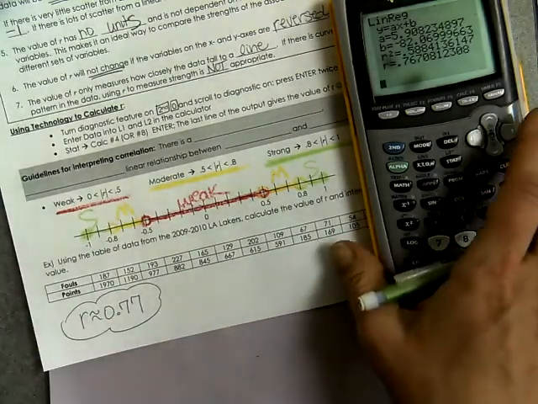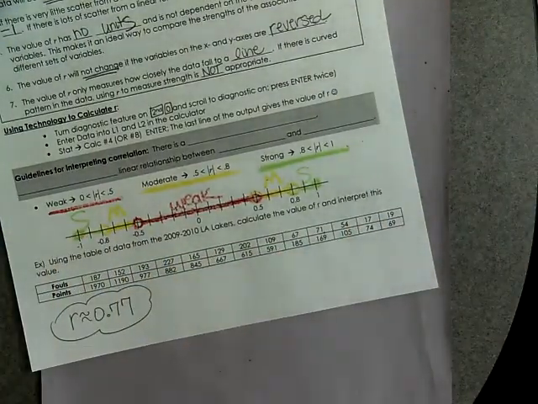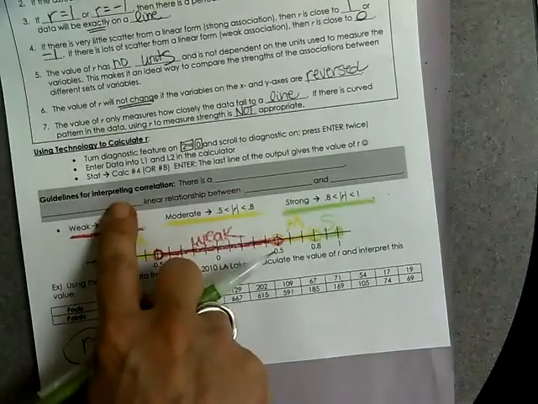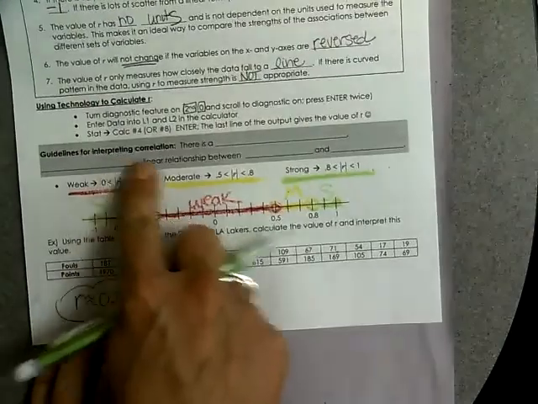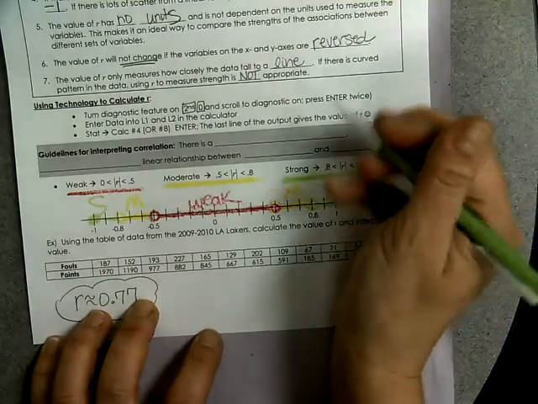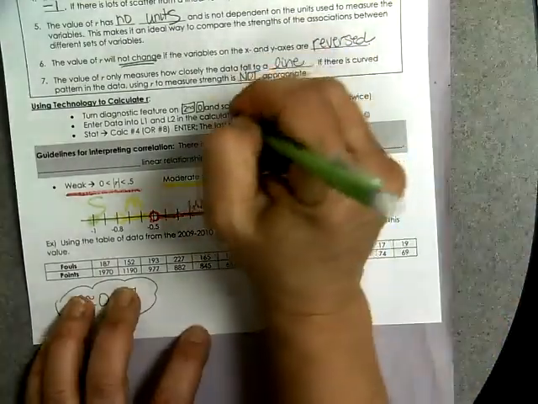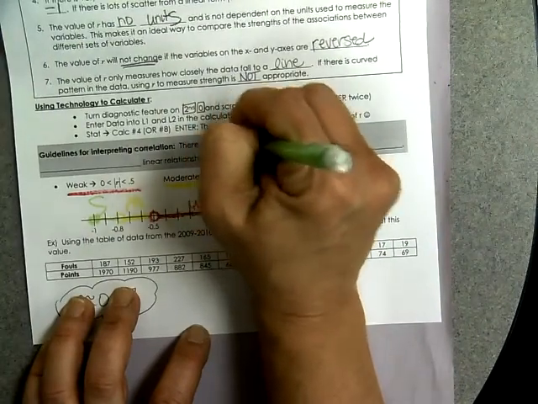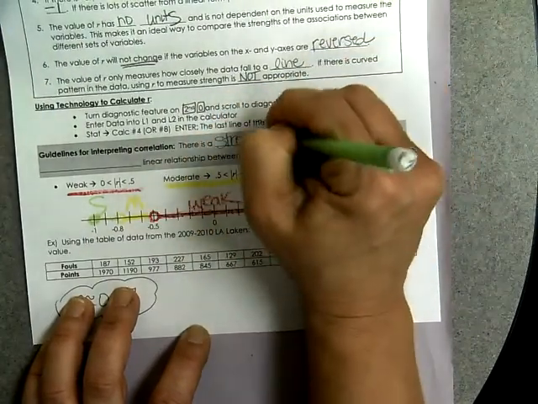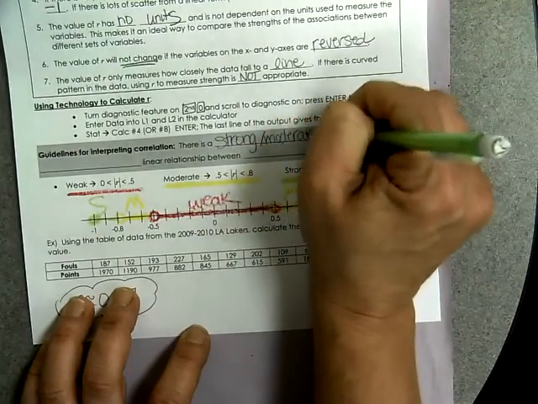Notice it also asks us to interpret that value. So here are the guidelines for interpreting the correlation. Just like we talked about the scatter plots in the last lesson, we want to talk about those three different pieces. First, we want to talk about the strength. So based on the value, we can decide if it's strong, moderate, or weak.